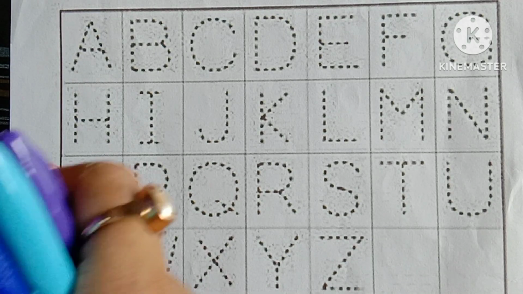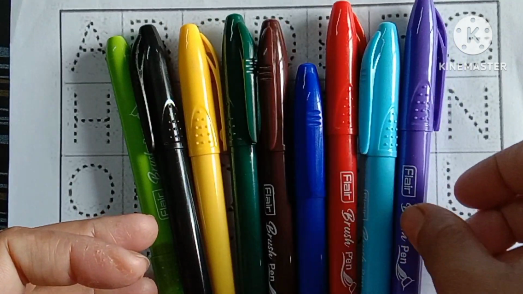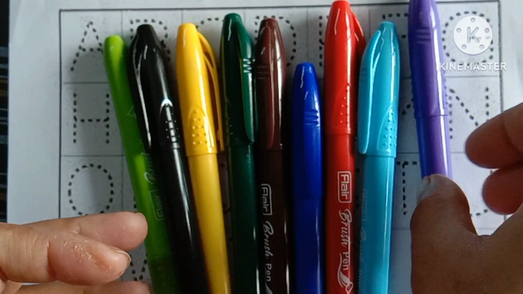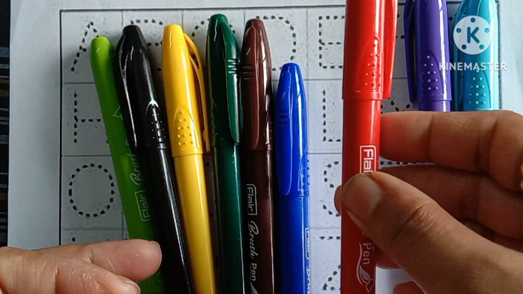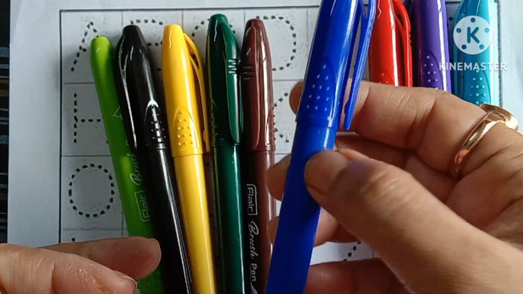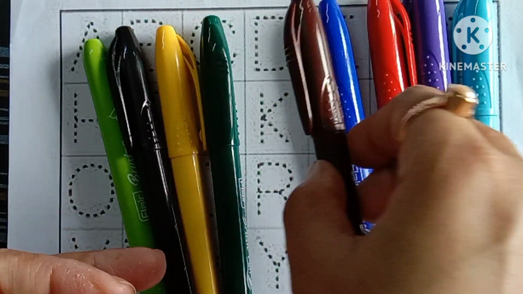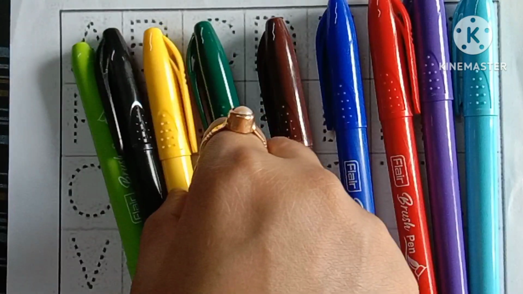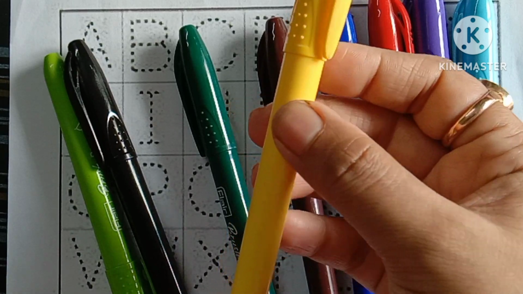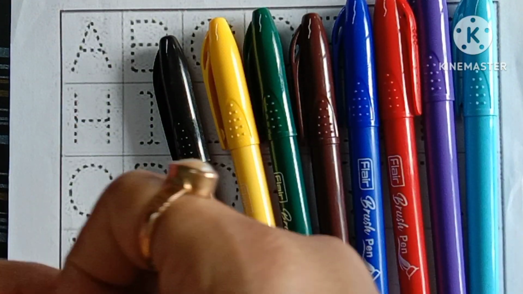Hello guys, let's learn some colors name. Purple color, sky blue color, red color, deep blue color, brown color, deep green color, yellow color, black color, light green color.